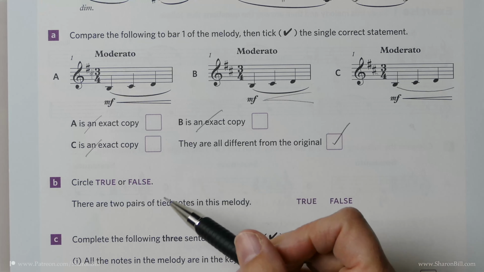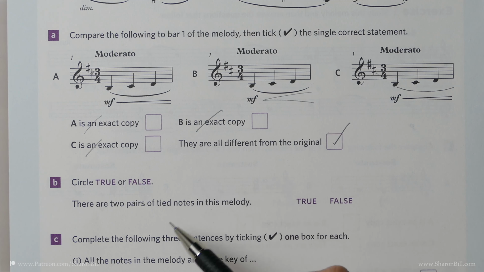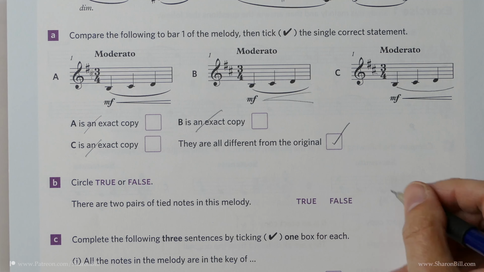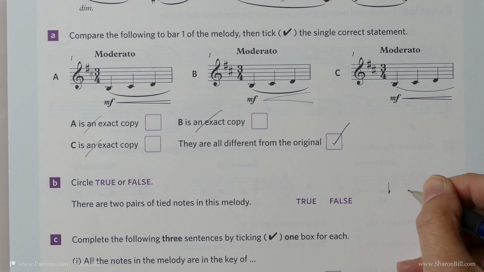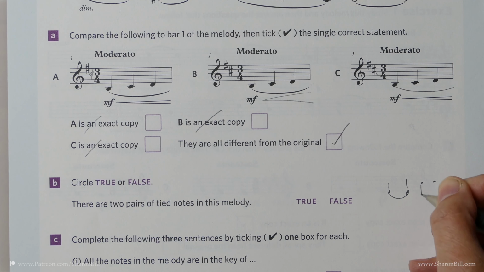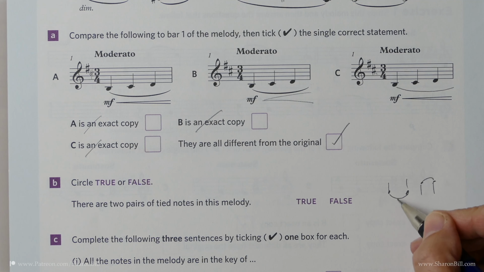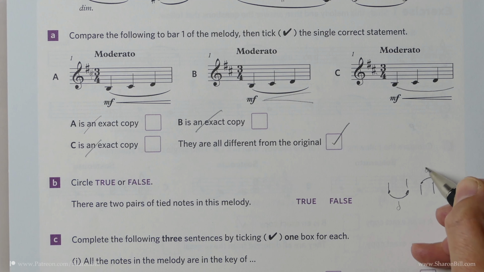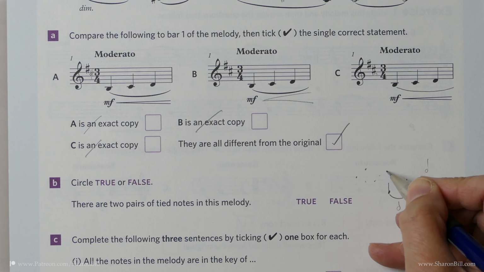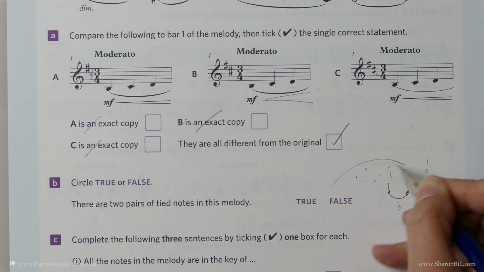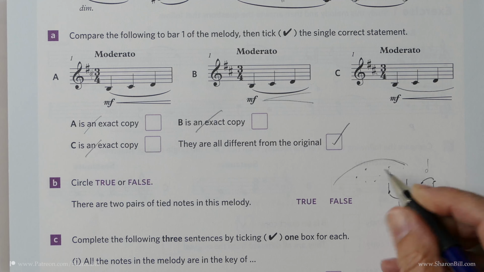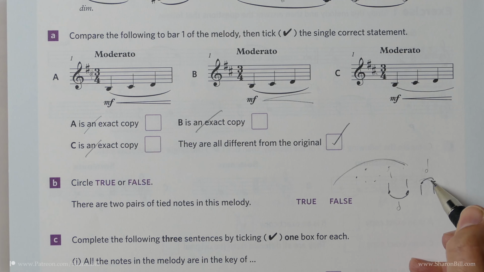Is it true or is it false that there are 2 pairs of tied notes in the melody? Now, a tie, if you remember from grade 1, joins note head to note head, either this way or this way, combining the pitch so it makes it last longer. Not to be confused with, for example, a slur, where there are lots of different notes and it's a sort of big umbrella covering lots of different notes. So you've just got to watch out. Although it's the same shape, it's applied differently.